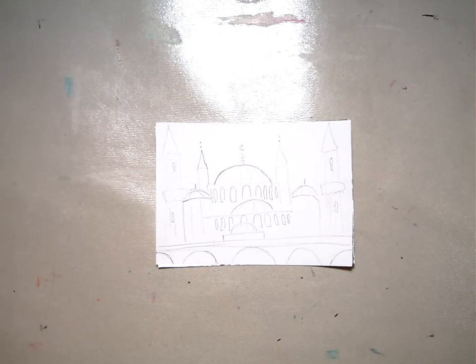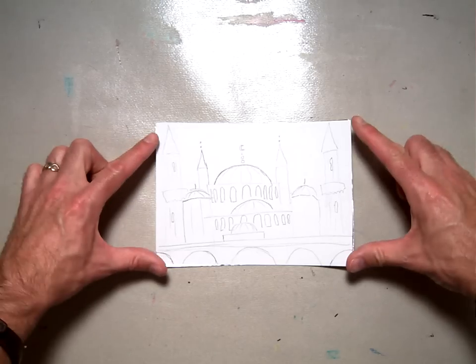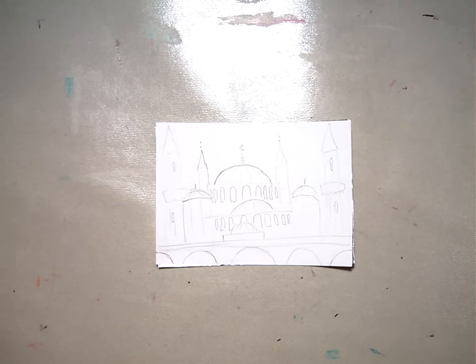So your homework is finish a drawing, use line, shape, variety, balance, think about the principles and the elements of art and how you can put those into your Repousse facade.